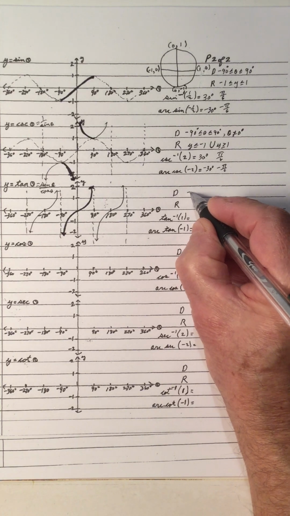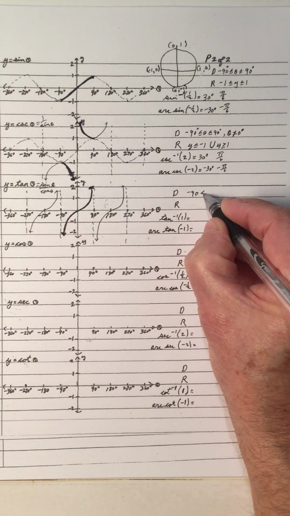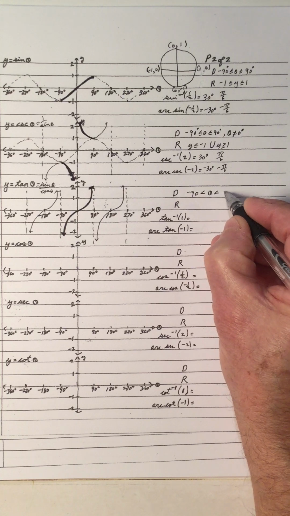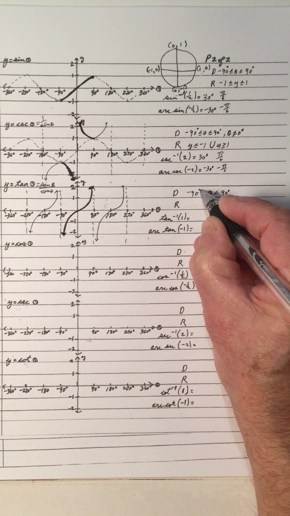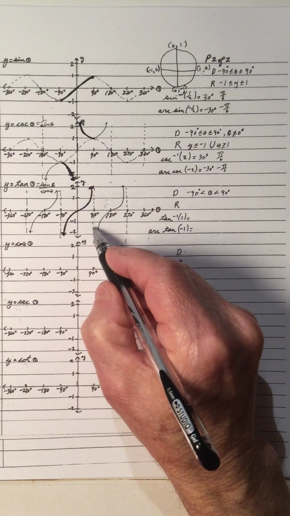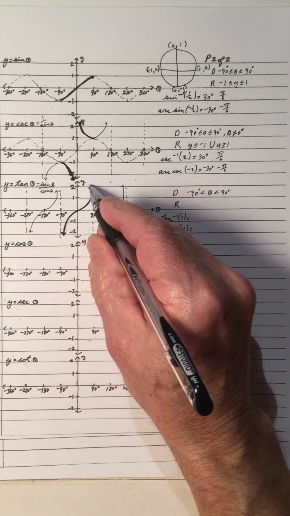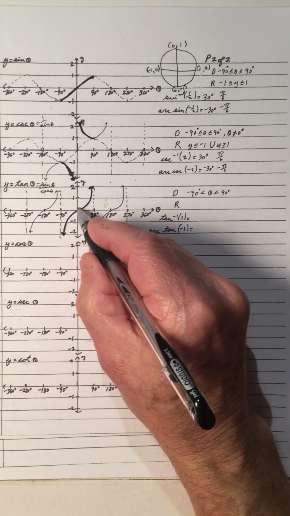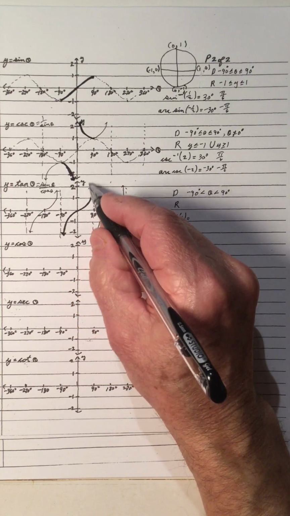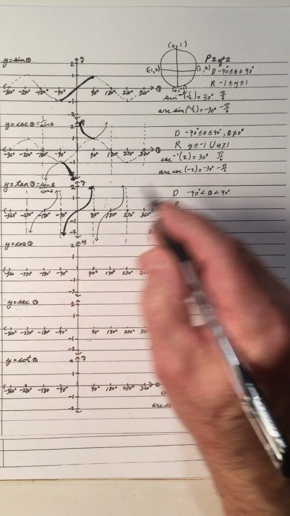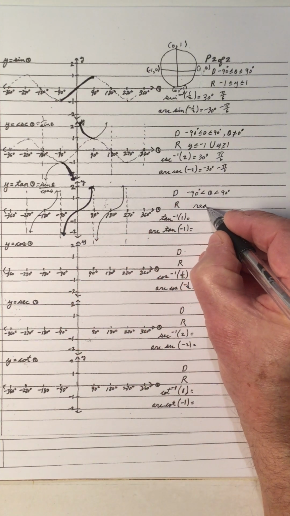So the domain is negative 90 less than theta less than 90. Notice this time, these are asymptotes, so you can't use the negative 90 and 90. And the range is all reals for the y's, because they're all positives, 0, all negatives, so it's reals.